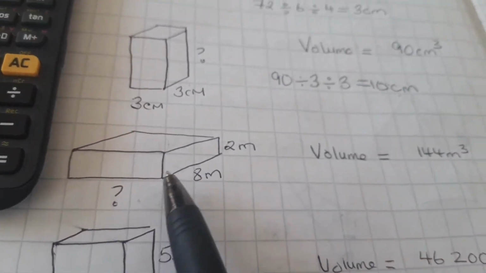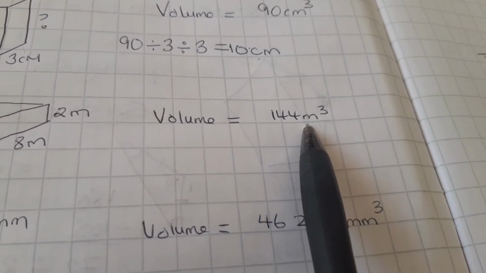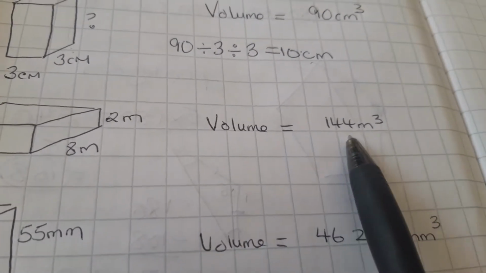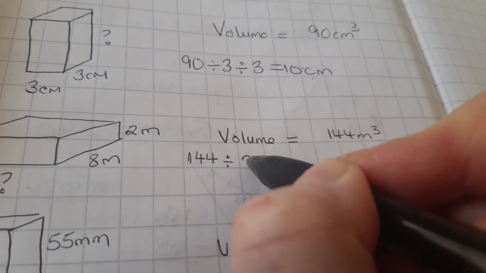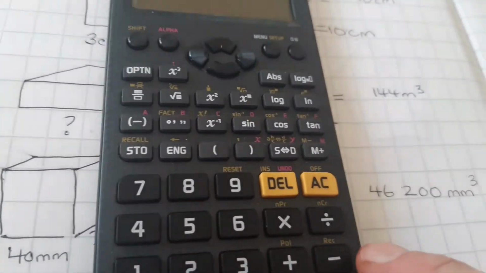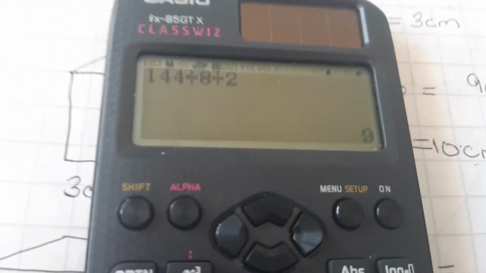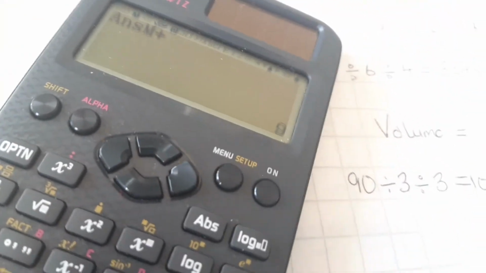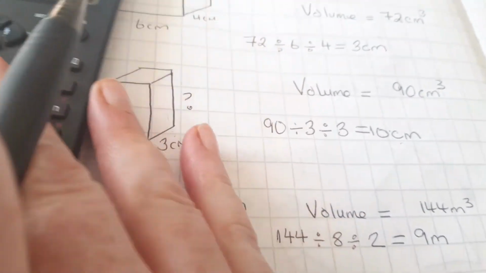Another example, we have a cuboid. We don't know the length, we know the width is 8, we know the height is 2, we know the volume is 144. And notice that this unit is meters, so your answer will be in meters, not in centimeters. So take 144, divide by 8, divide by 2, and you can see your answer is 9. And you write it down on your page: 9 meters. Always keep the unit the same, okay?